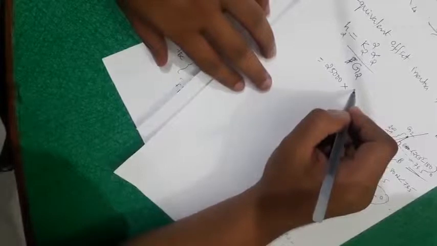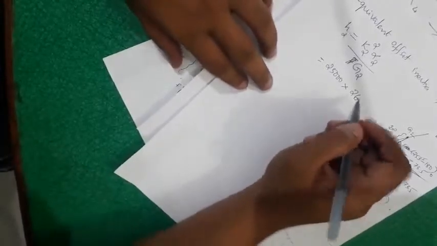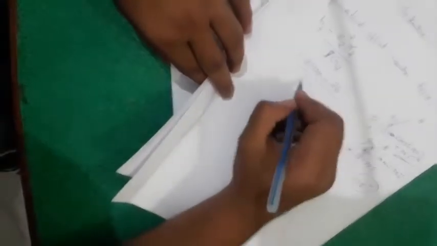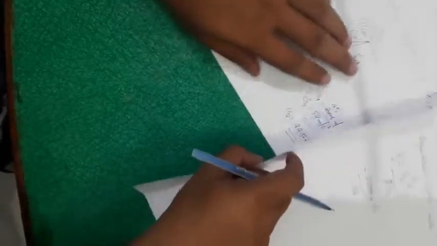So K2 square we have already found out, it was 25,000 into alpha 2, it is 26 rad per second square, divided by the distance G2, which is 22.5 meter per second square.